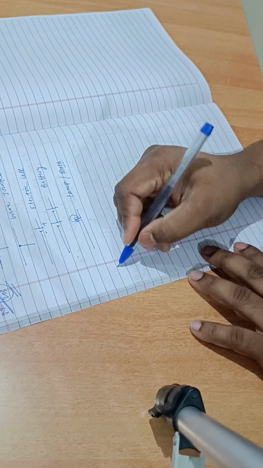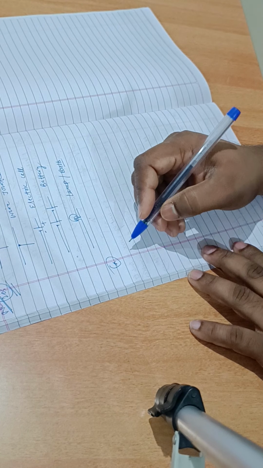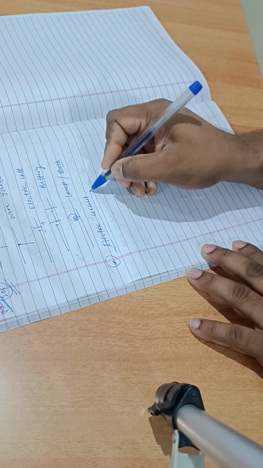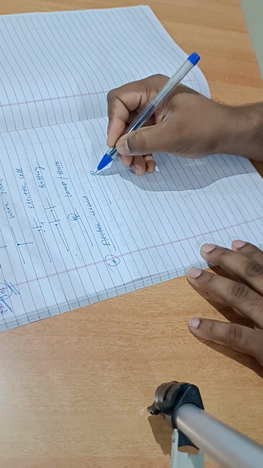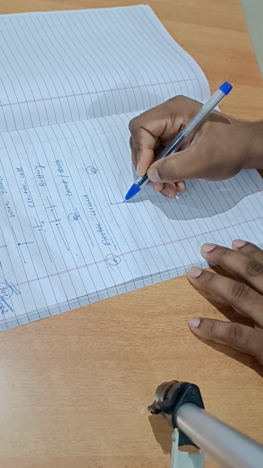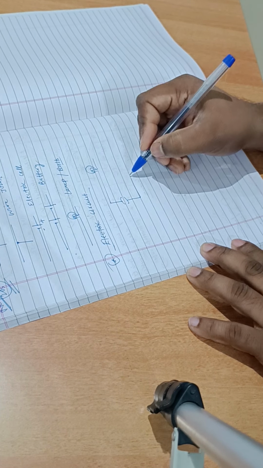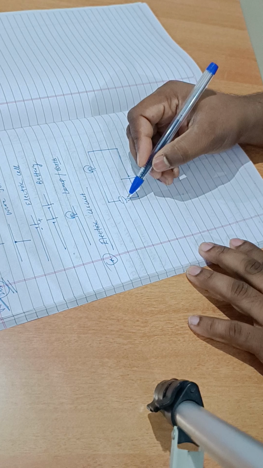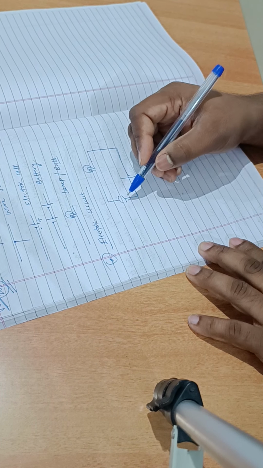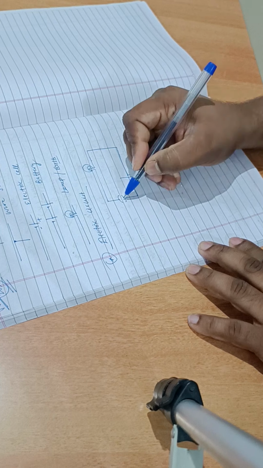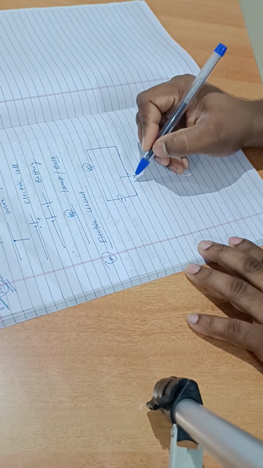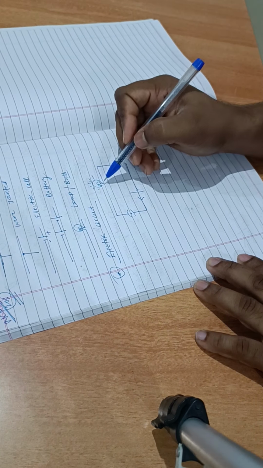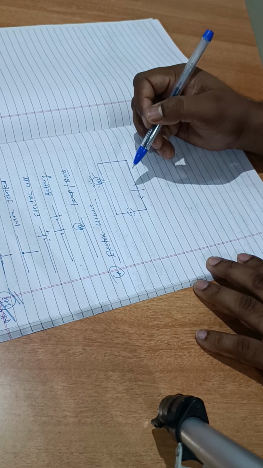Now let's take one simple electric circuit. In the circuit we have taken one lamp, one switch, and one cell. When the switch is off, meaning open, the current will not flow. As soon as you switch it on, current will start flowing and the bulb will glow. Am I clear? This is the bulb glowing symbol.